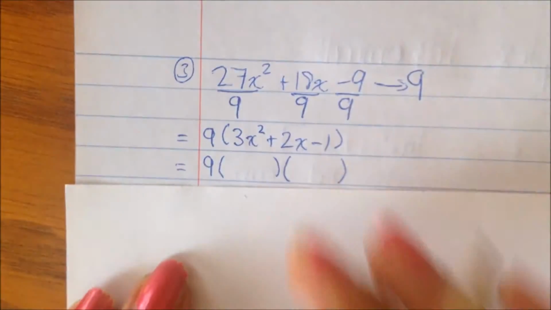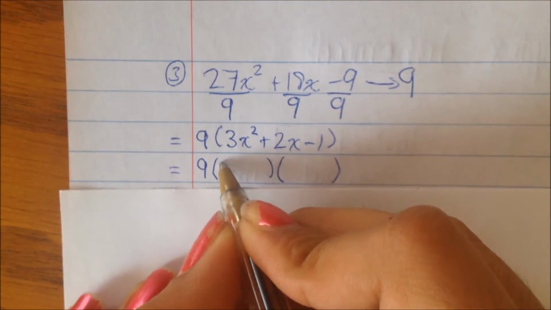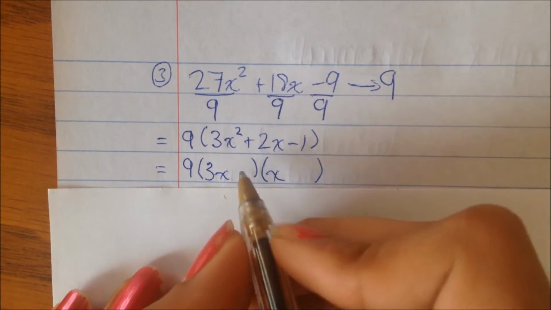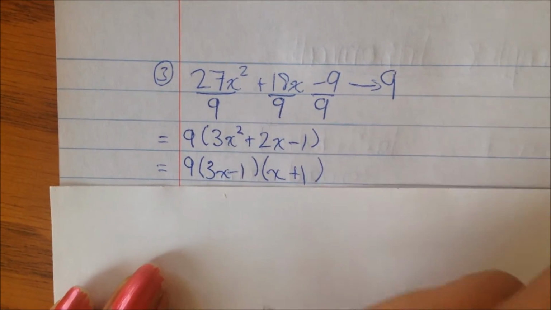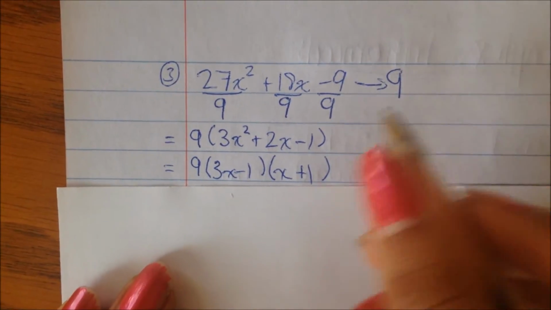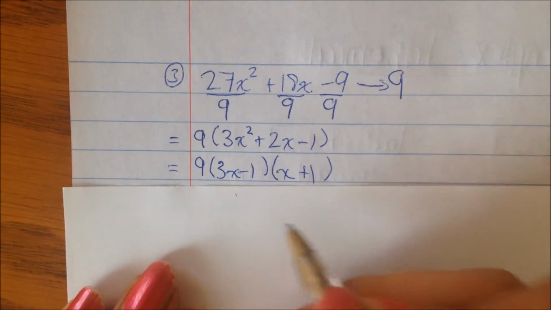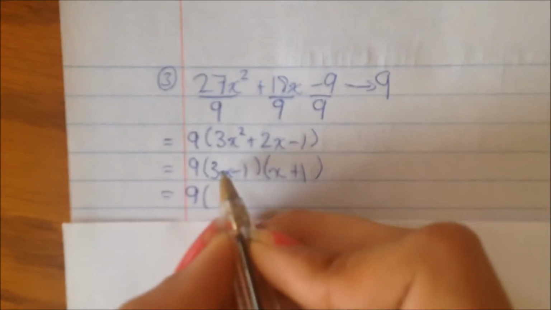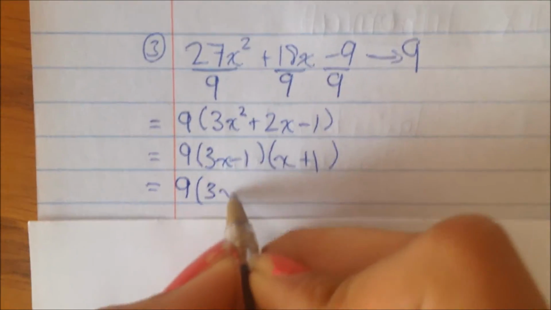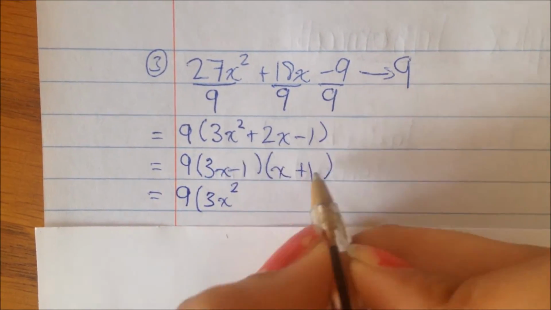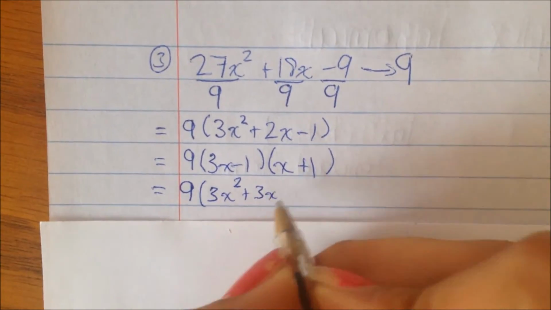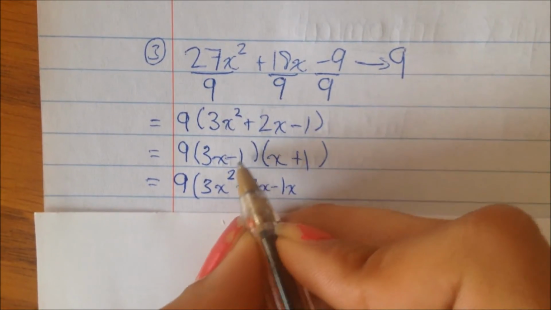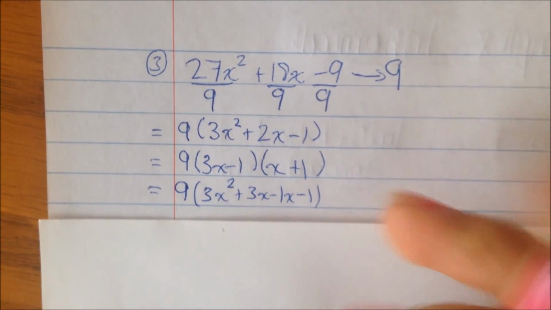So let's try out the numbers. First of all, 3x squared can be split into 3x and x. Now let's split negative 1 into negative 1 and plus 1. An easy way to check your answer is by expanding once again. So let's expand. Bring the 9 down. Multiply 3x by x, which gives you 3x squared. Multiply 3x by 1, which gives you 3x. Multiply negative 1 by x, which gives you negative 1x. And multiply negative 1 by 1, which gives you negative 1.